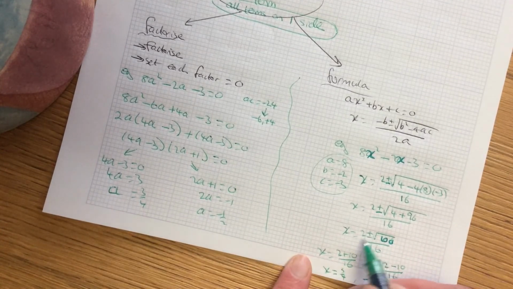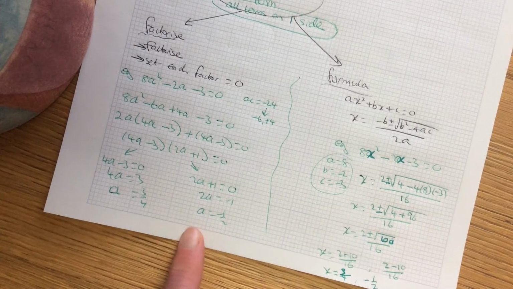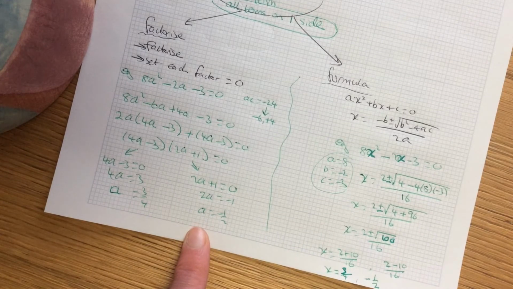So splitting that up to add 10 over 16 to minus 10 over 16. And that tallies up to give you 3/4 and minus 1 over 2. So it's the same answers as I had over there.